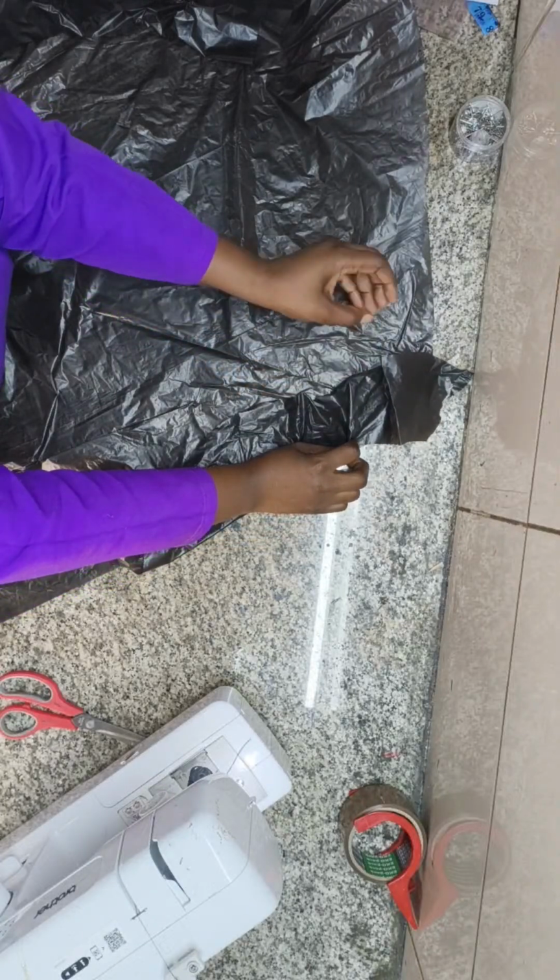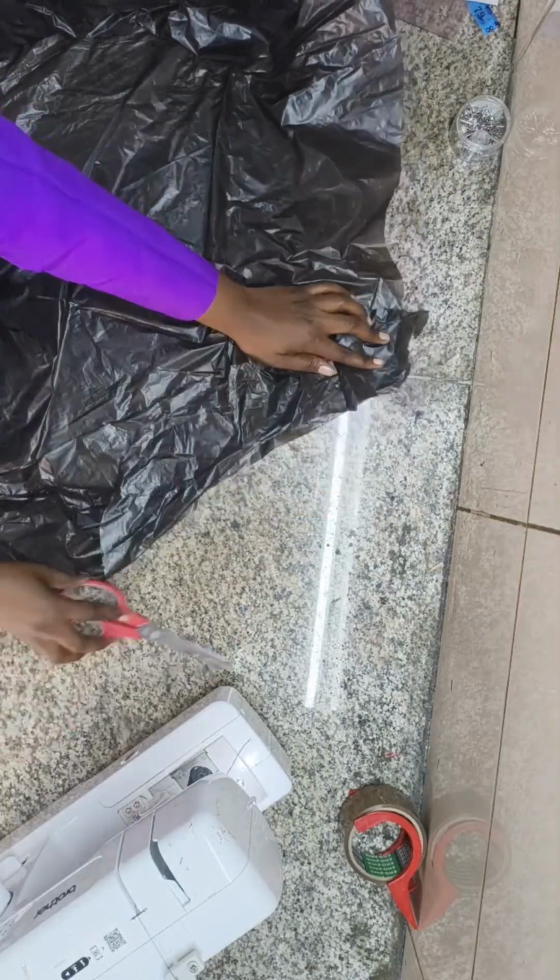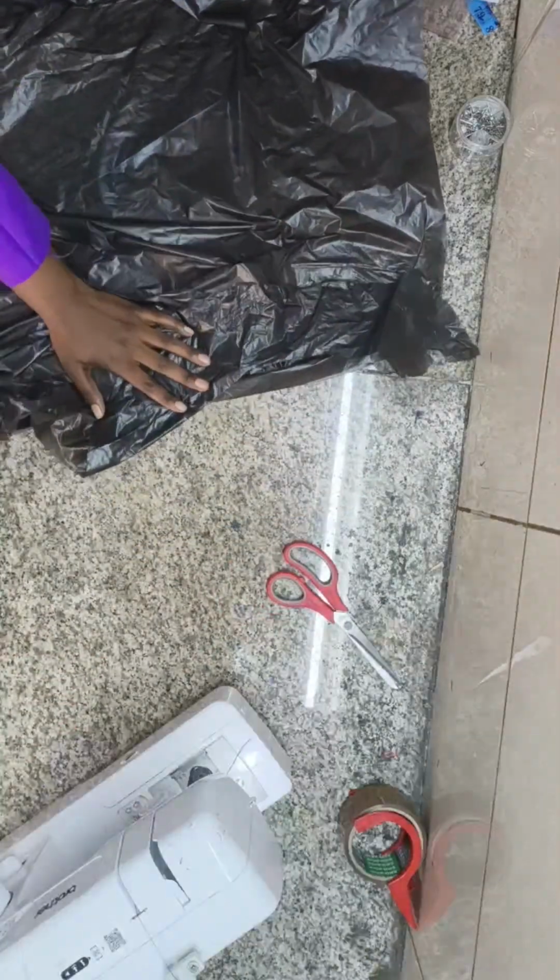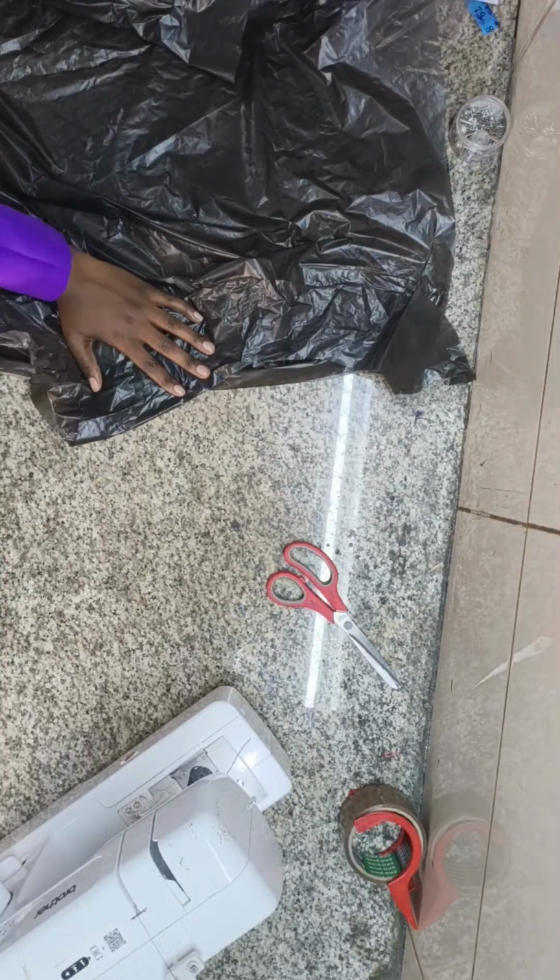Not ruffle, this is a flounce. Not ruffles, sorry, the flounce. It's a flounce, eh?